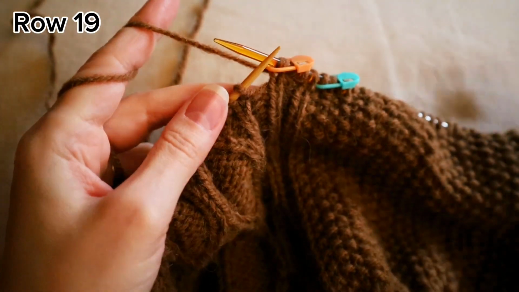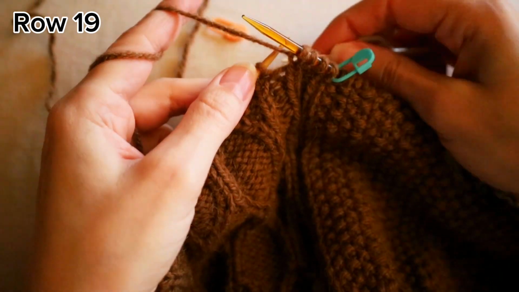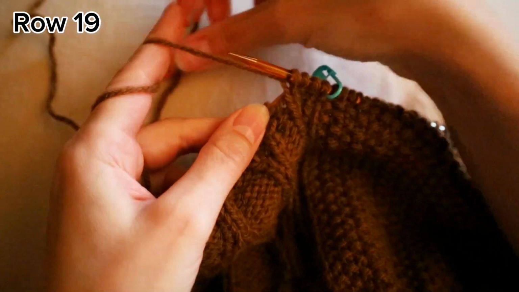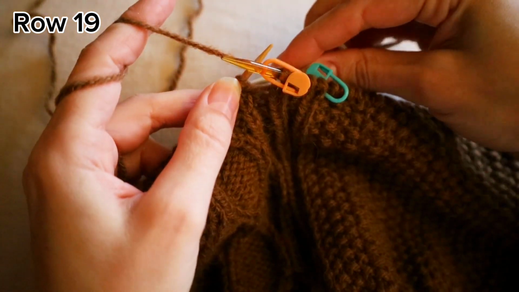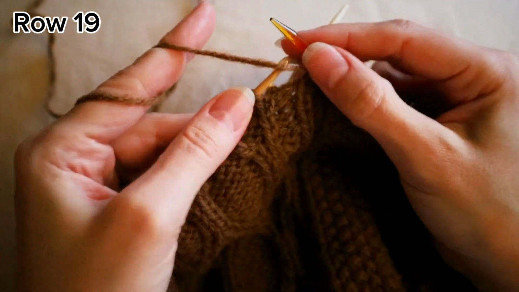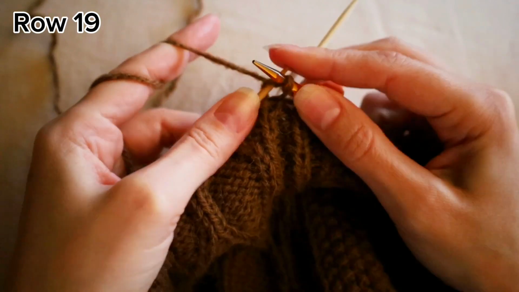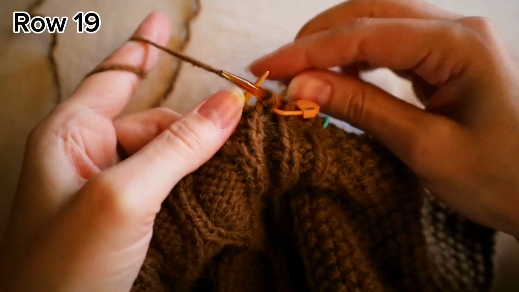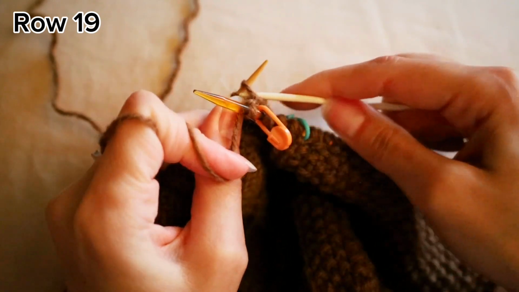Row 19, but don't forget that you will have one more row which you are going to knit from the wrong side of your item according to the pattern. So to start the pattern in 19th row, move the first stitch to the extra needle and leave it behind the work. Next stitch, knit it and return the stitch from the extra needle to the main needle and purl it.